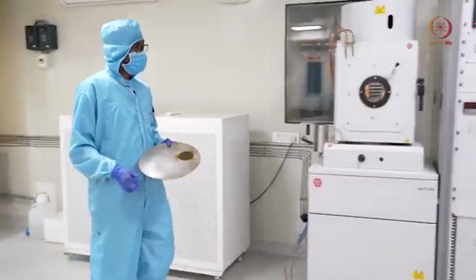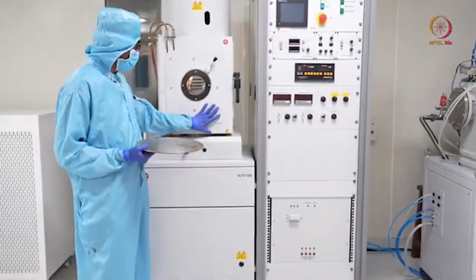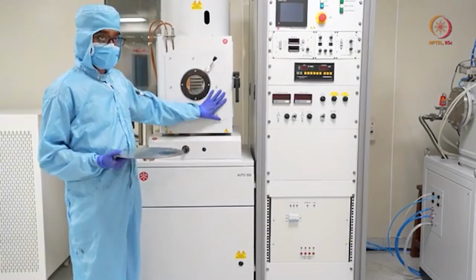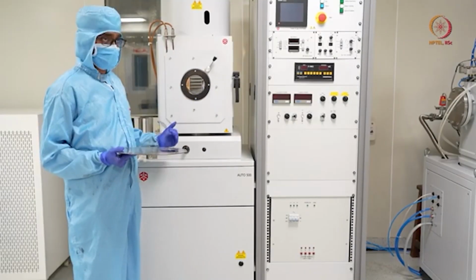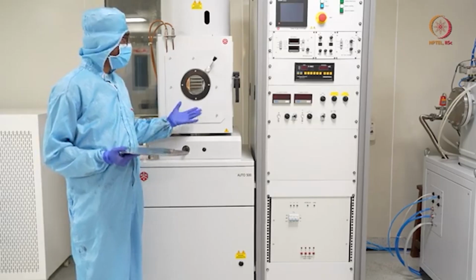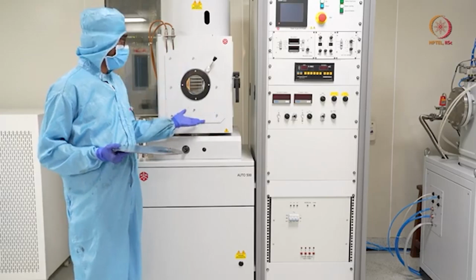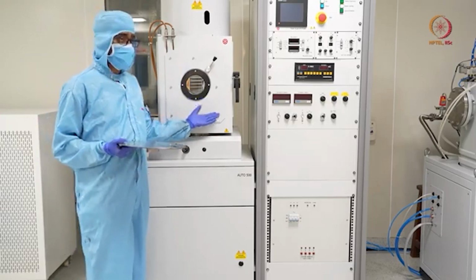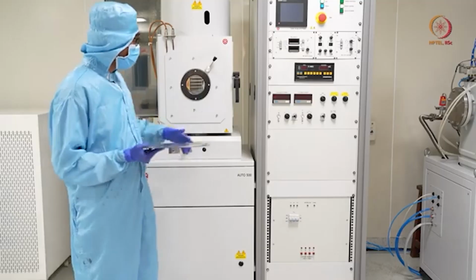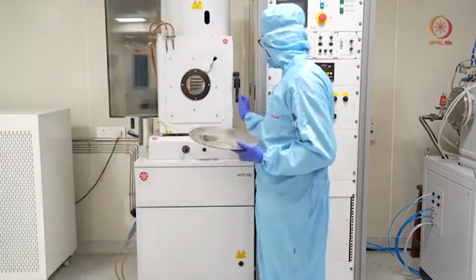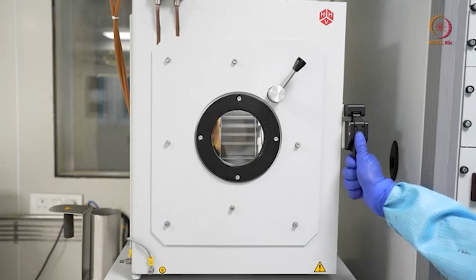Whenever you leave the tool or the chamber for some time, better you close it all the time, because the more time you keep it open, it will accumulate more contamination inside from the air, and it will take more time to evacuate. That's why I just closed the chamber and went there for loading. Here let us open the chamber.